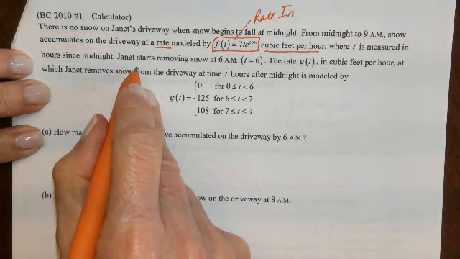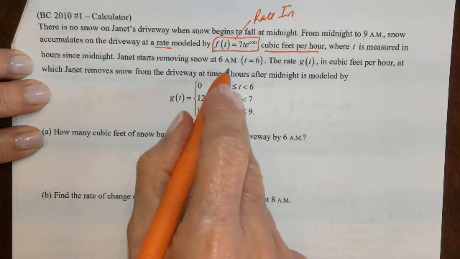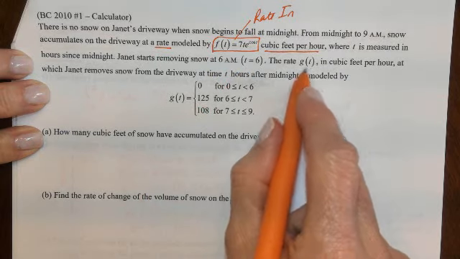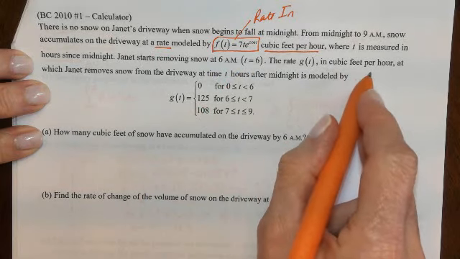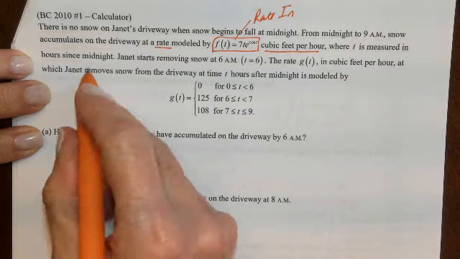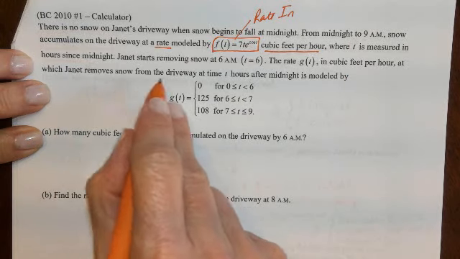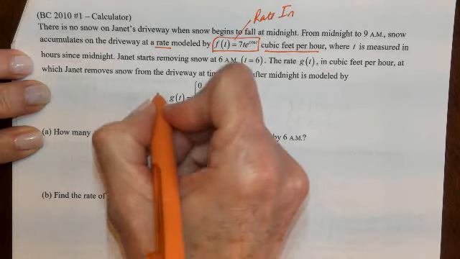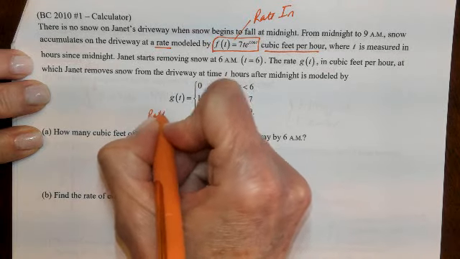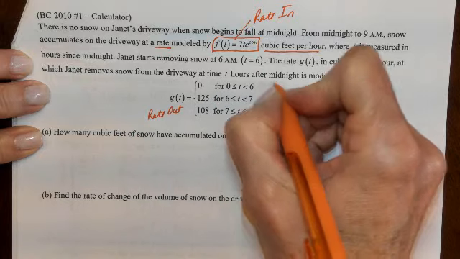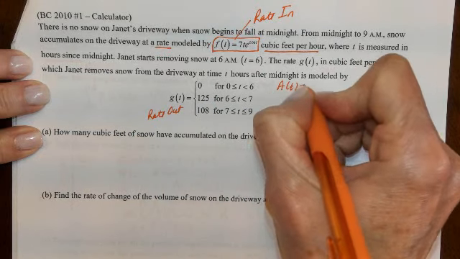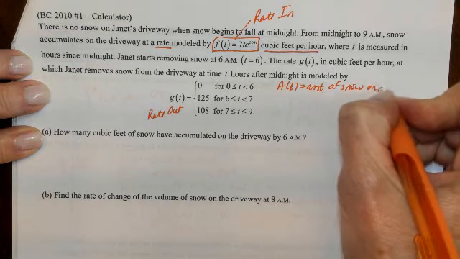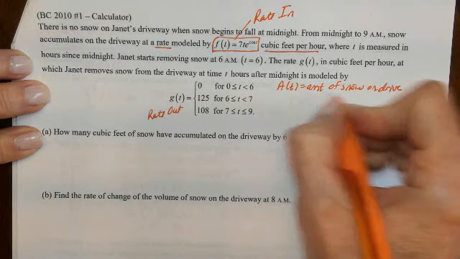Okay, Janet starts removing snow at 6 a.m., T equals 6. The rate G in cubic feet per hour at which Janet removes snow from the driveway is modeled by G of T here. So G of T is our rate out. If we let A be the amount of snow on the driveway, and I'm writing this here just for you guys.